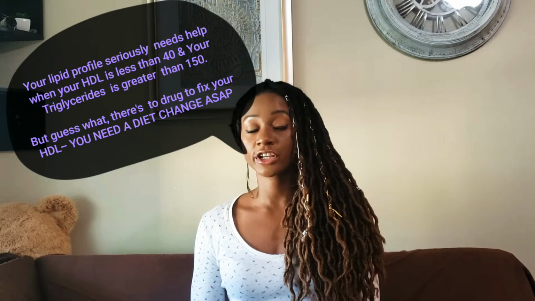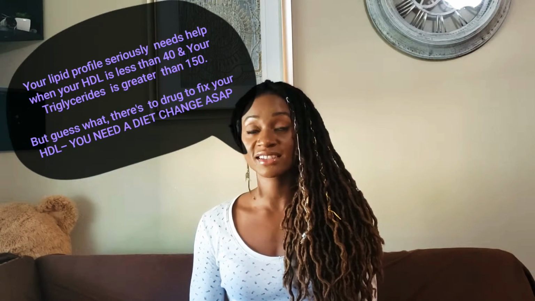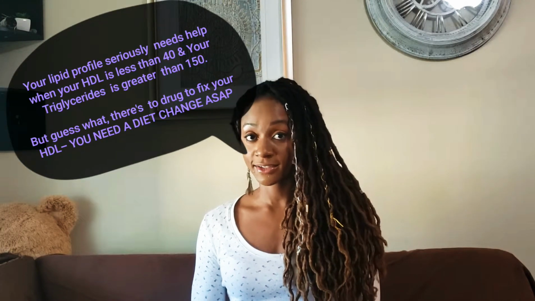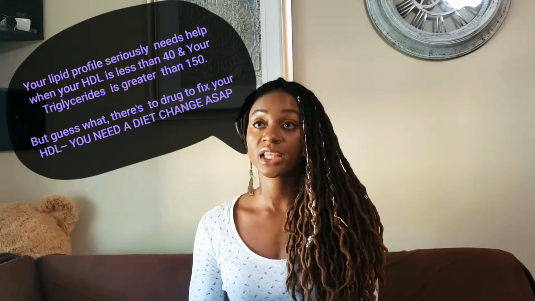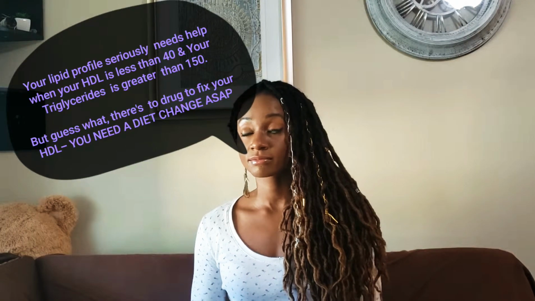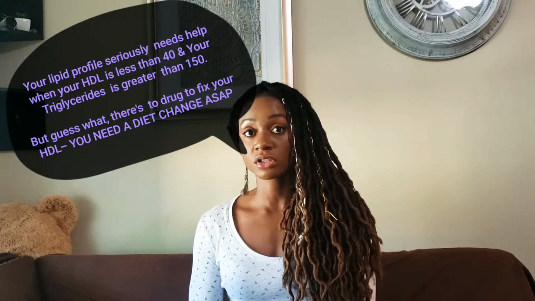How do you know if there's something wrong with your lipid profile? I'm going to tell you what to look for and what to ask your doctors for before you take a statin medication. Okay, so you know something is wrong with your lipid profile and you're at great risk for cardiovascular disease, mainly heart attack, if your HDL is less than 40 and your triglycerides are greater than 150. Those are the numbers you should focus on.